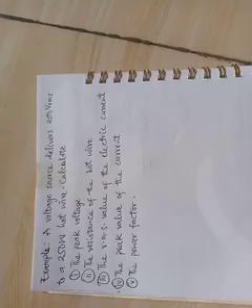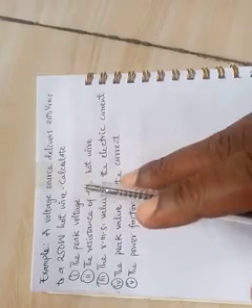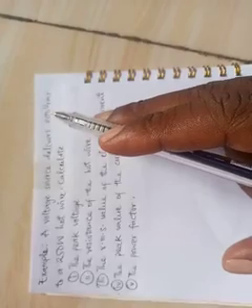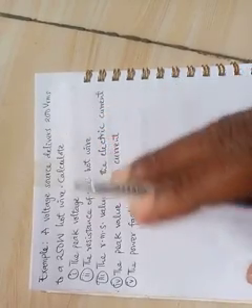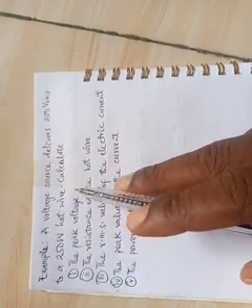Okay, let's look at this example. It says a voltage source delivers 200 volts root mean square to a 250 watt hot wire.